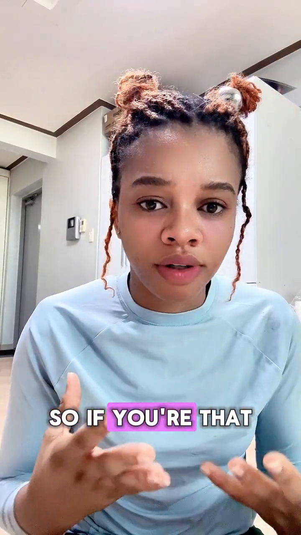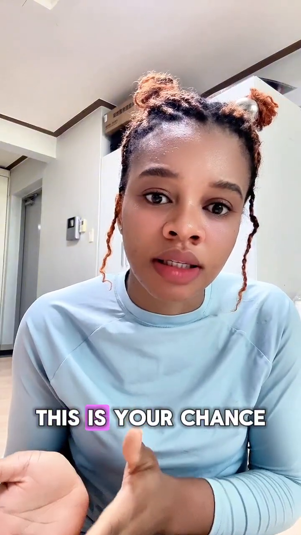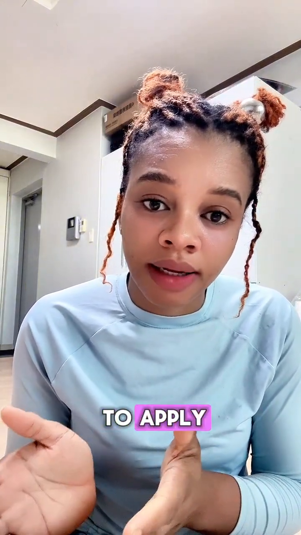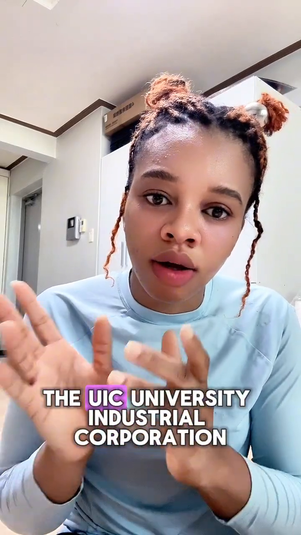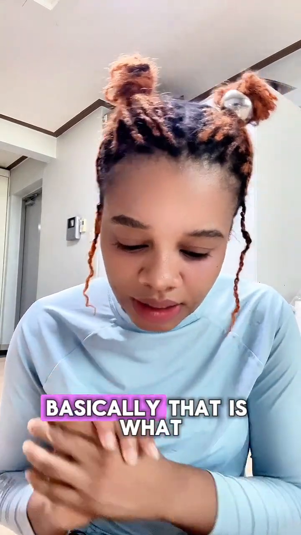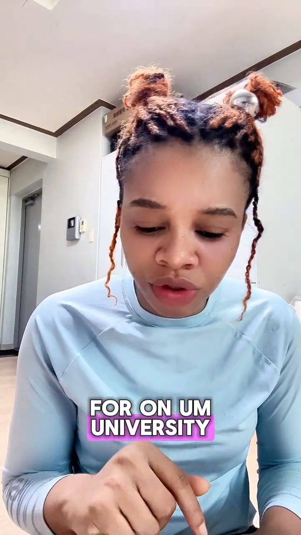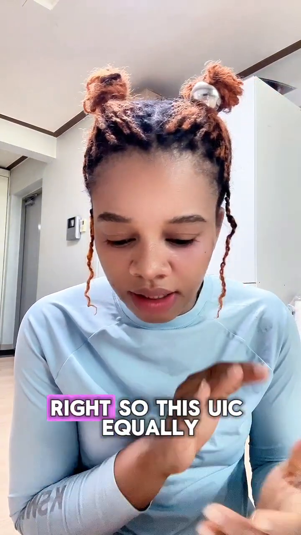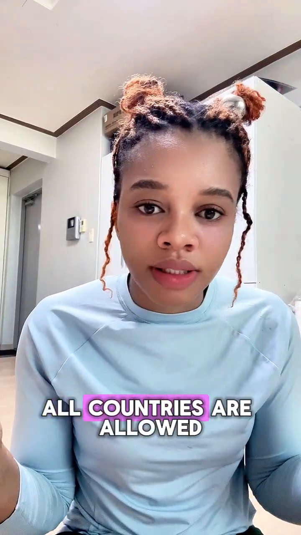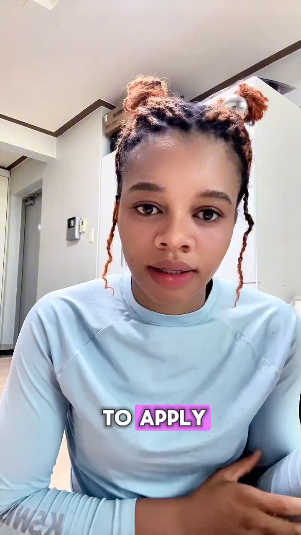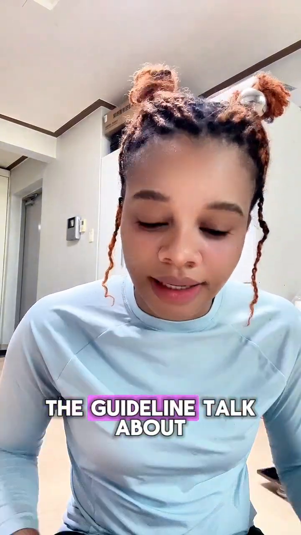So if your major is under STEM, this is your chance to apply. I think you should go through this particular program, the UIC, University Industry Corporation. Basically, that is what it means. Then the other one for the university track is the associate degree, right? For this UIC, equally, all countries are allowed to apply. All countries are allowed to apply for the UIC according to the guideline.